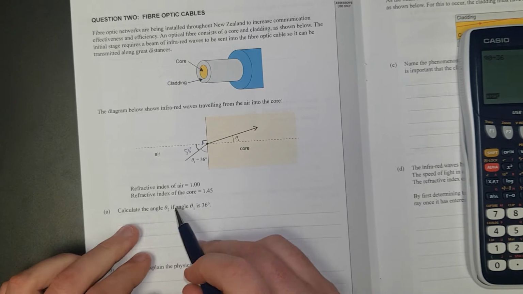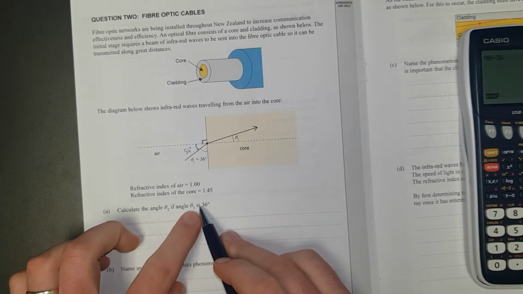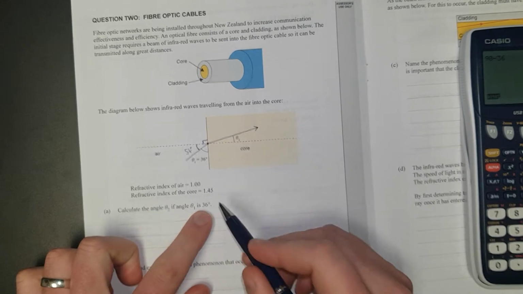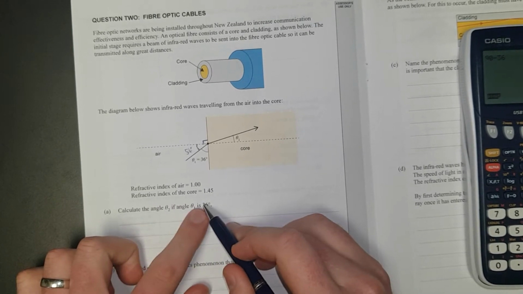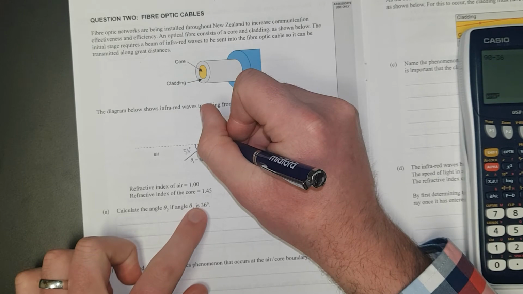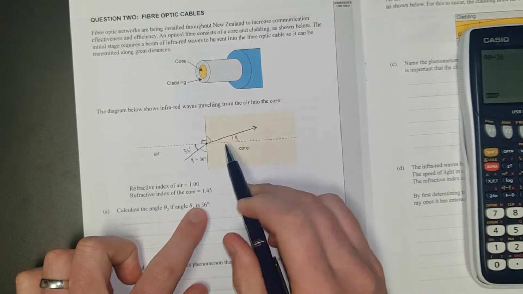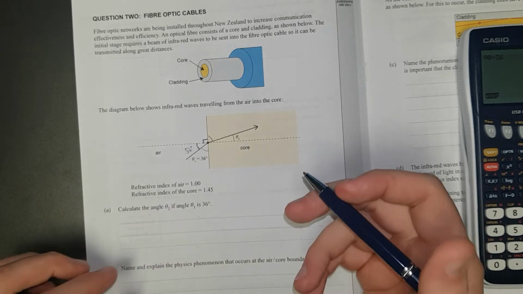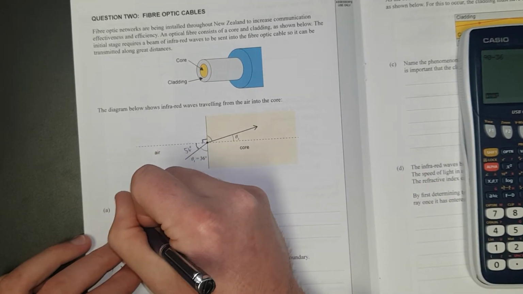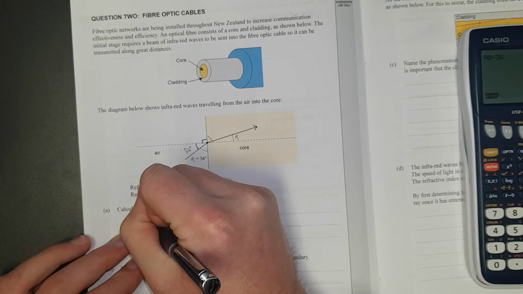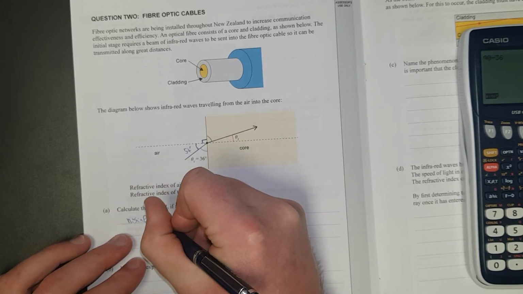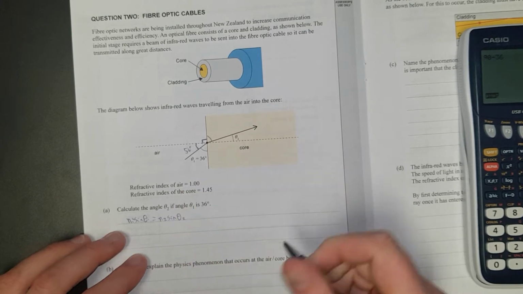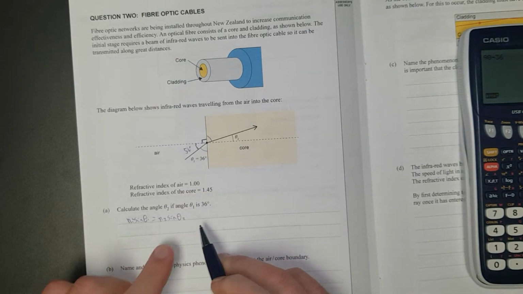Right, calculate the angle theta 2, this one here, if angle 1 is 36 degrees. If you use this as your angle, you'd end up finding this angle here, I think. Probably, because it'd be like the co-angle of it, I assume. Anyway, this is Snell's law. n1 sine theta 1 is equal to n2 sine theta 2. What am I trying to find? I'm trying to find theta 2.